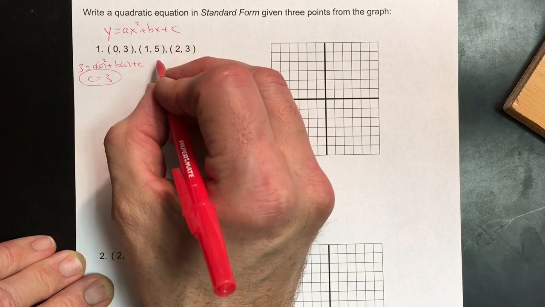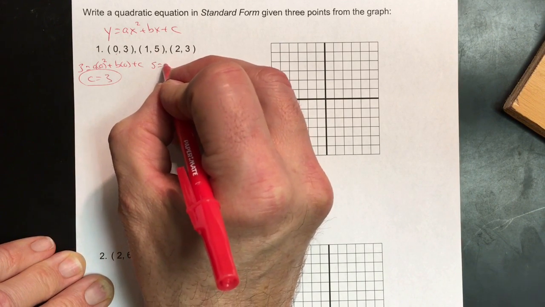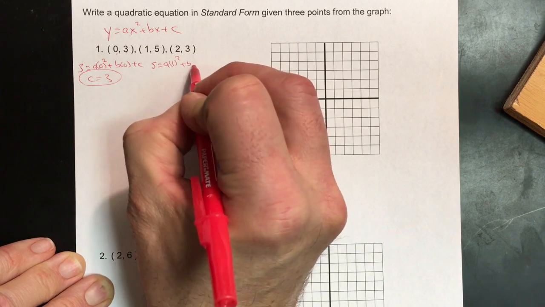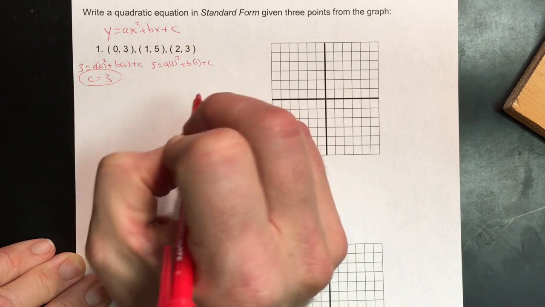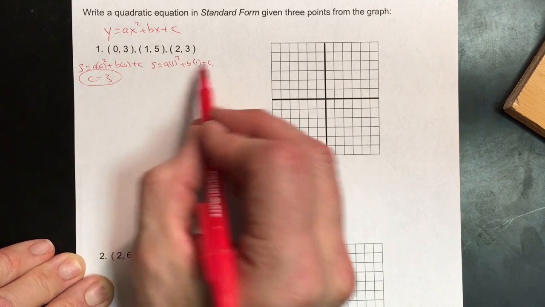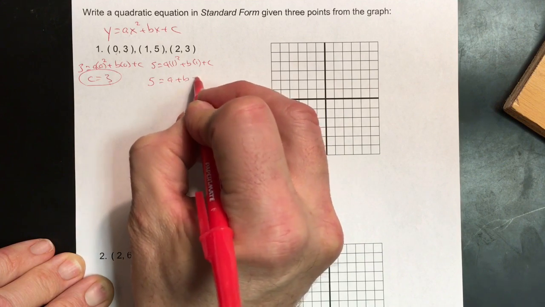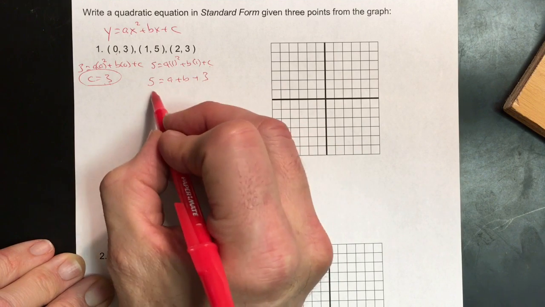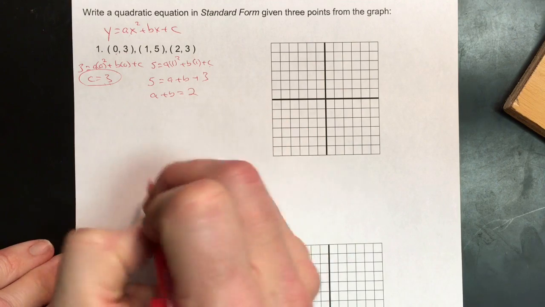Next one, 1 and 5. 5 is a y, so it's going to be 5 equals a times 1 squared plus b times 1 plus just c. And we know what c is already. C is this 3. So if we simplify this, we have 5 equals a plus b plus the c, as we said, was 3. Subtract 3 from both sides, we have a plus b equals 2.